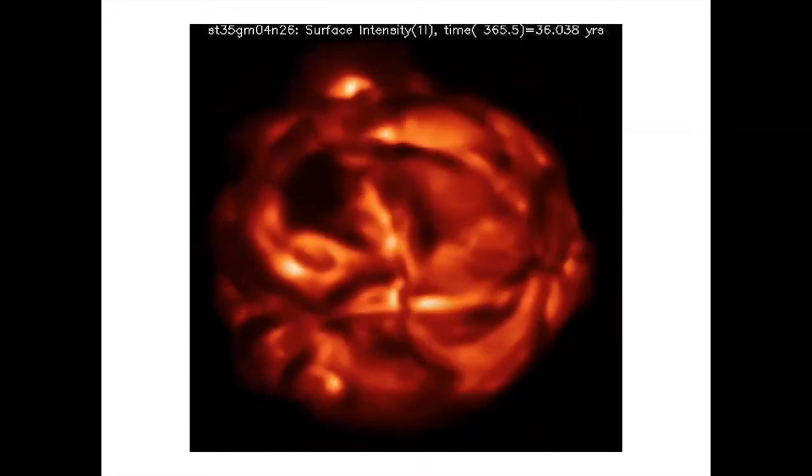And this is a model of the star Betelgeuse. Even though it's much more massive than the sun, it is also a fully convective star that has a structure similar to M dwarfs.